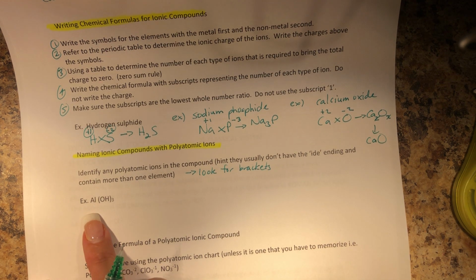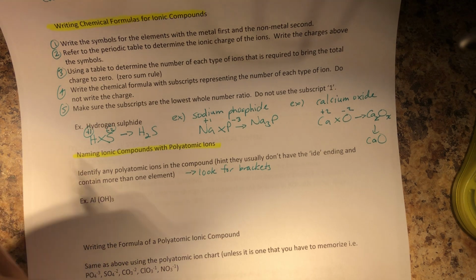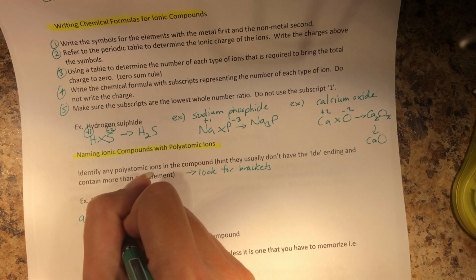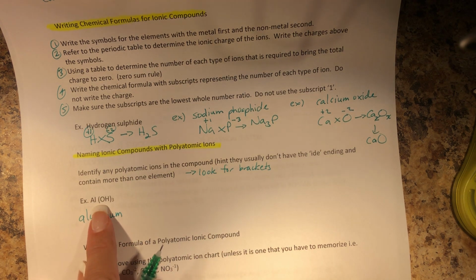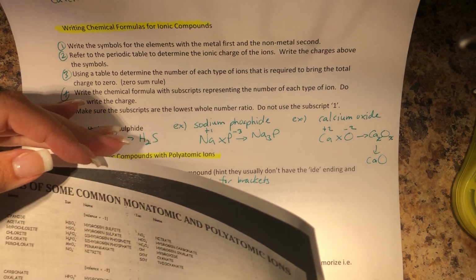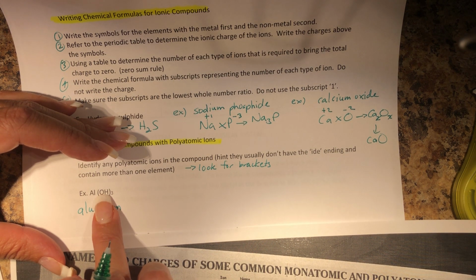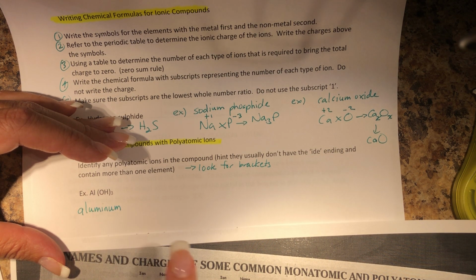So Al(OH)3. We would name this aluminum. OH is the polyatomic ion. We might know that one, or we might have to refer to our chart of polyatomic ions and find it. So I'm going to pull my chart out. Of course, I know it, but just to show you where you could find it. I would know the charge on this would be -1 because aluminum is a 3.